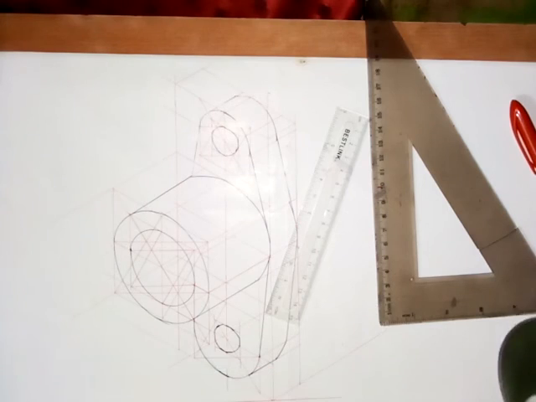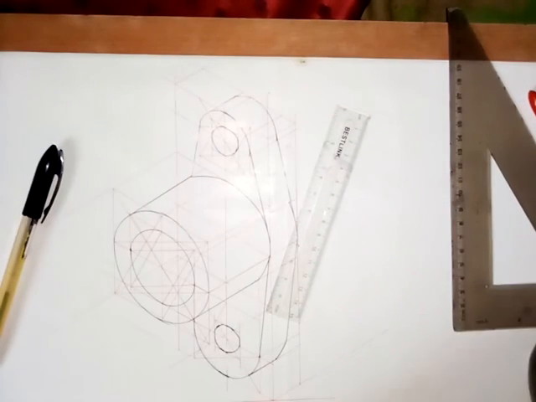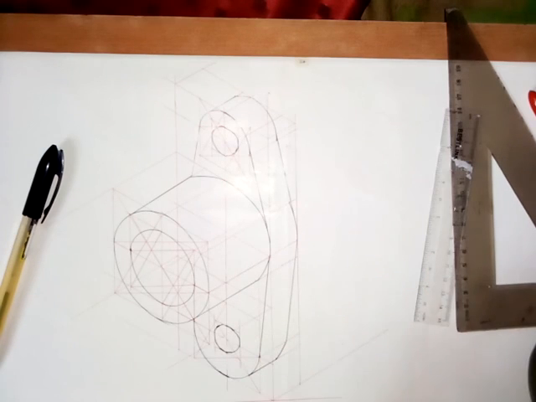So this is the work. It's as simple as I've shown it here. All you need to do is to practice it. It's very simple. Once you practice this, you will definitely get better and better and better.